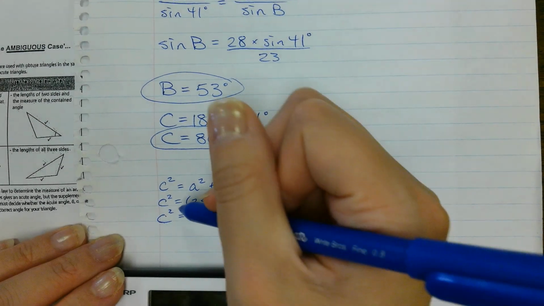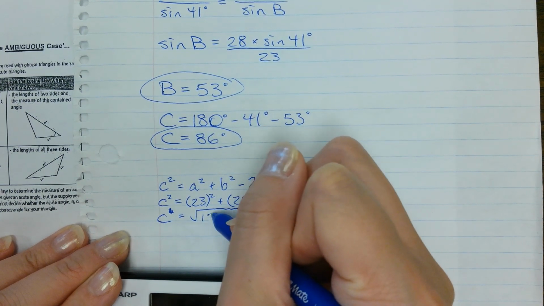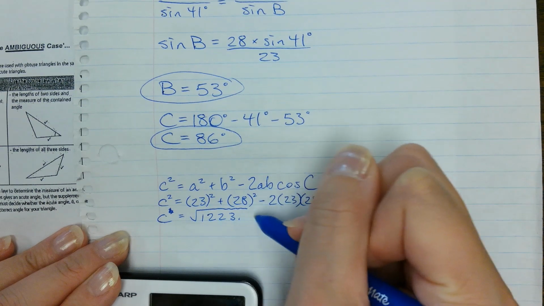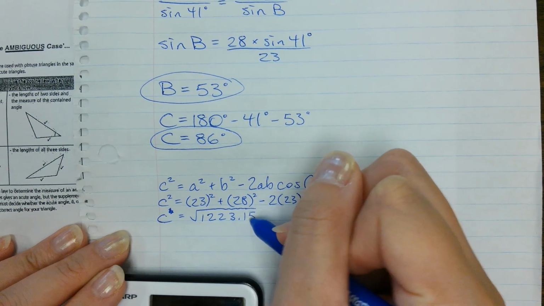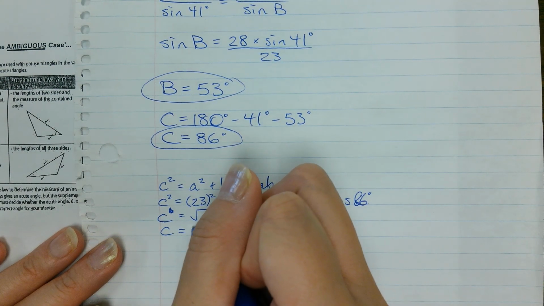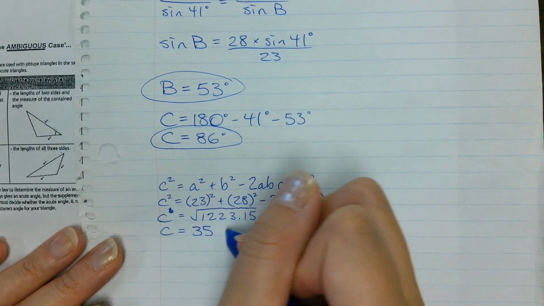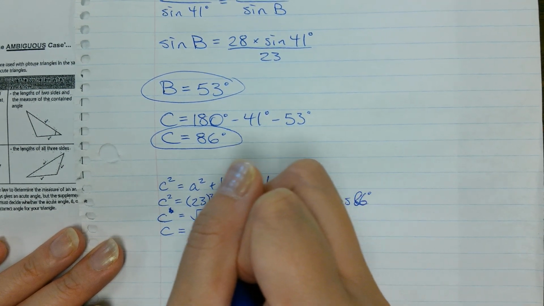I get that C equals the square root of 1223.15, so C equals 35 centimeters.